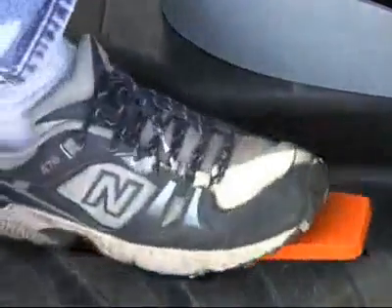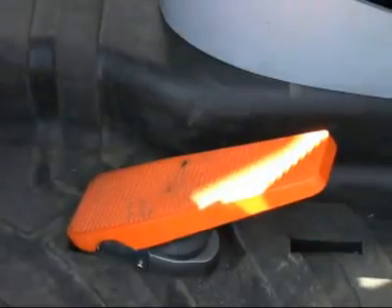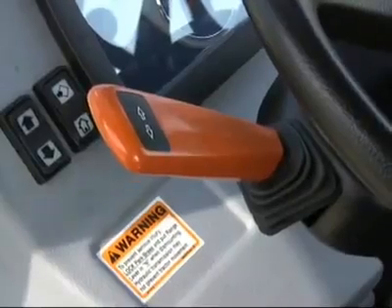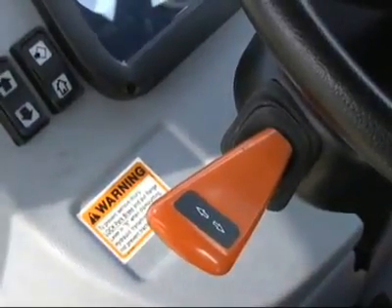Now, this may sound complicated, but it actually makes the tractor incredibly easy to operate. All you need is a pedal and a direction lever. The transmission does the rest. The result is seamless speed changes and smooth, quiet operation.